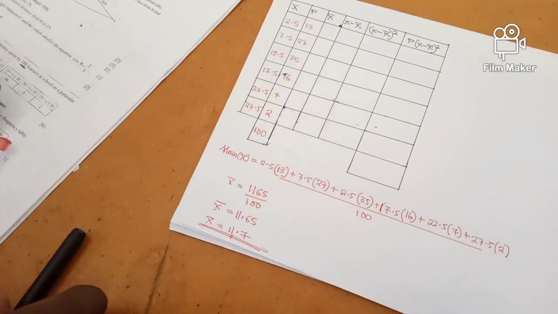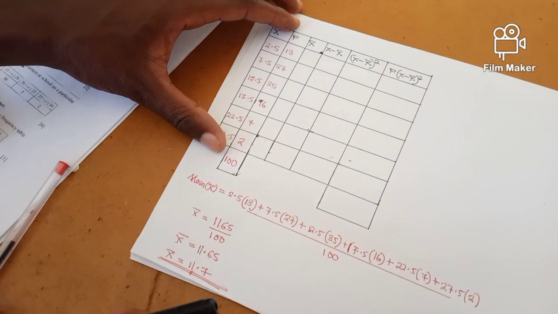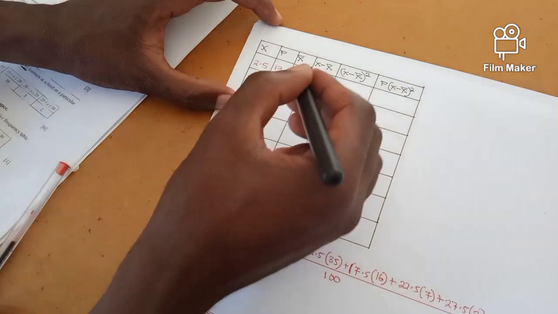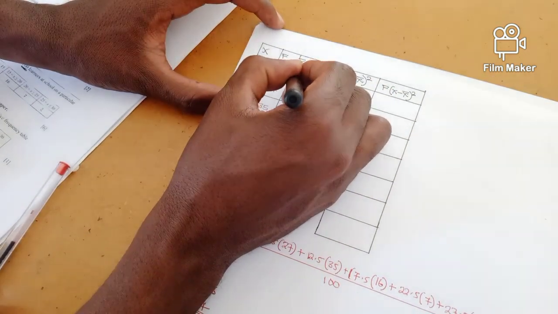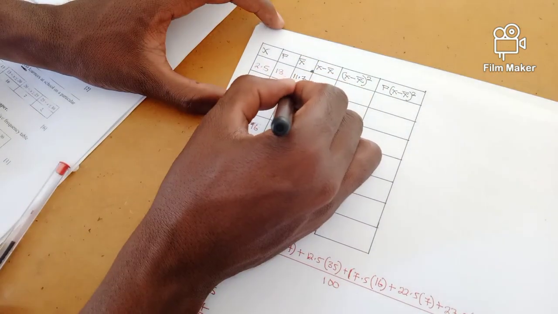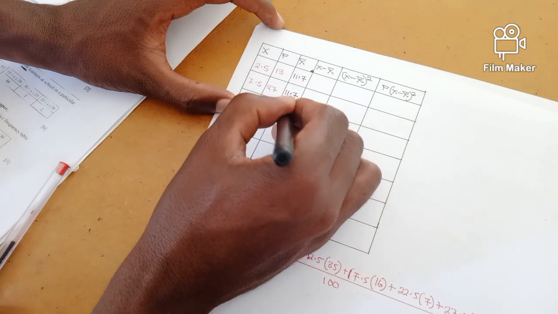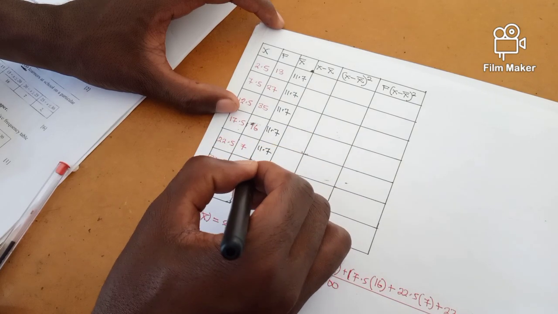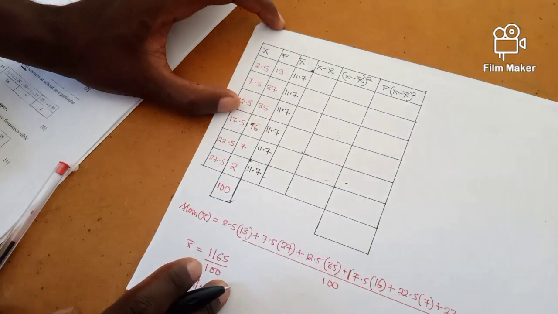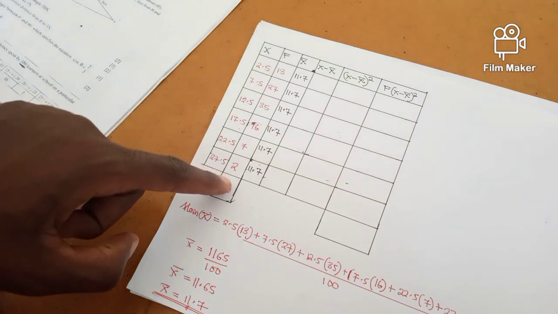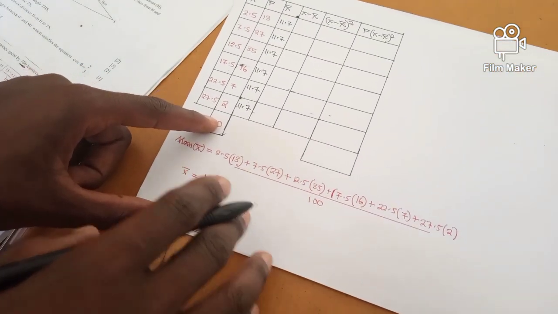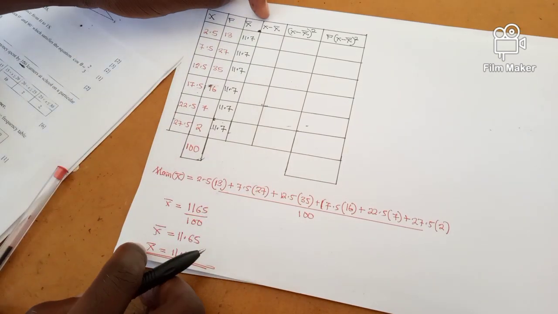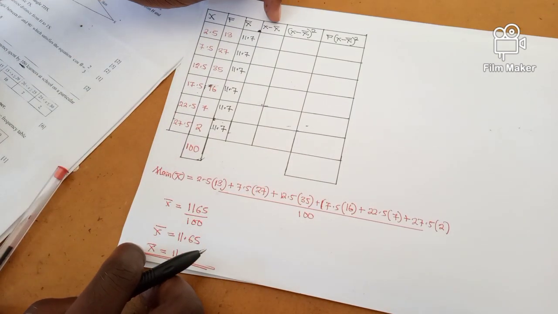So when you find this 11.7, you put it now on your table, under x bar. So we're going to say our mean is 11.7, 11.7, 11.7, 11.7, like that. That is our mean. Okay? We have calculated our mean. Okay, we'll continue. The next column says x minus x bar.